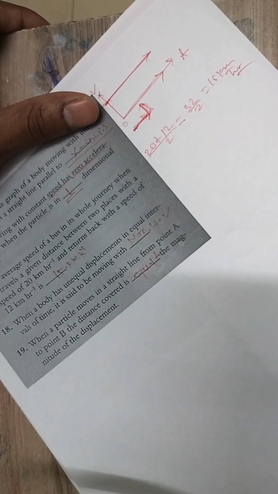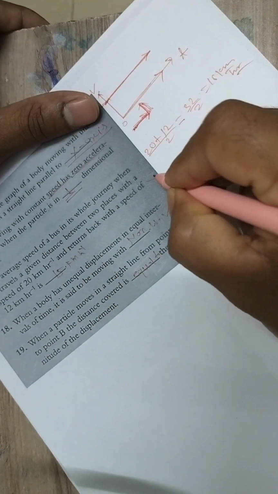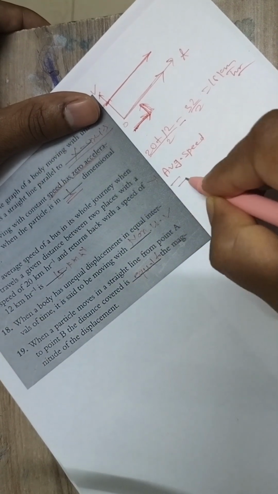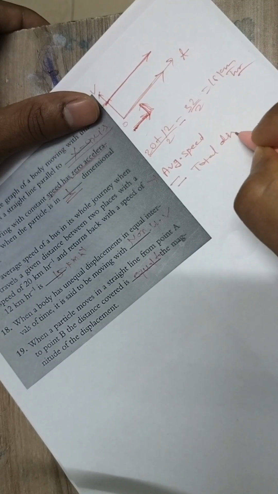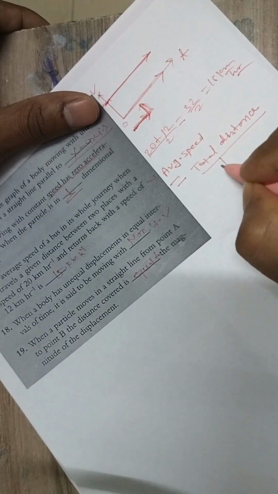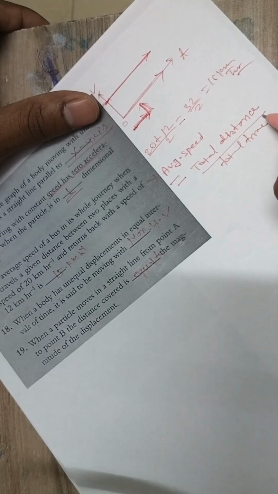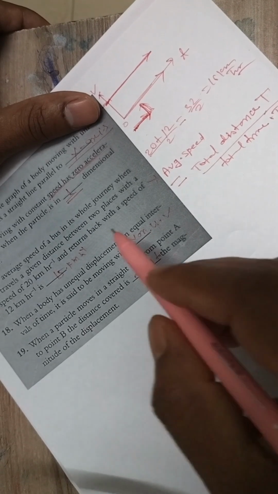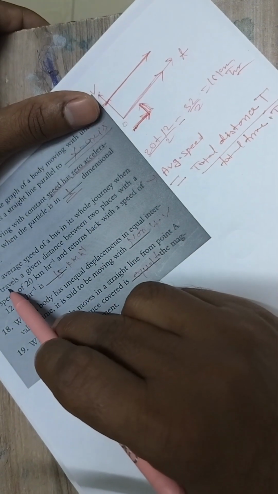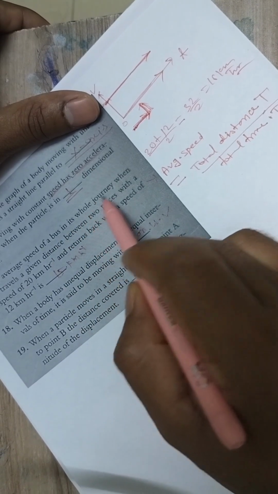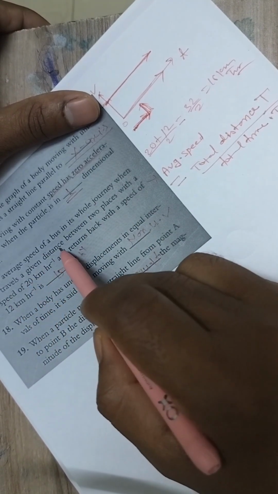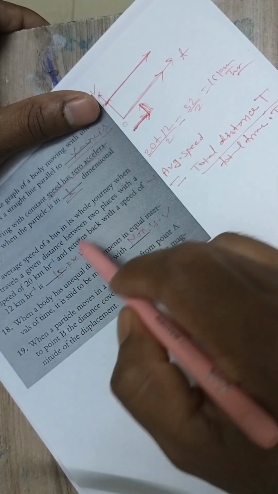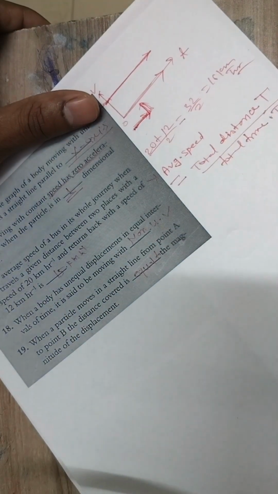Why it is a wrong answer? Because you always use this formula only while calculating the average speed. Average speed is equal to total distance divided by total time taken. Question is the average speed of a bus in its whole journey when it travels a given distance between two places with a speed of 20 km per hour and returns back with a speed of 12 km per hour.